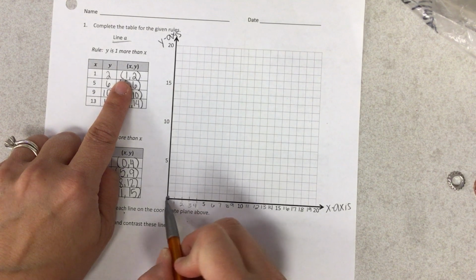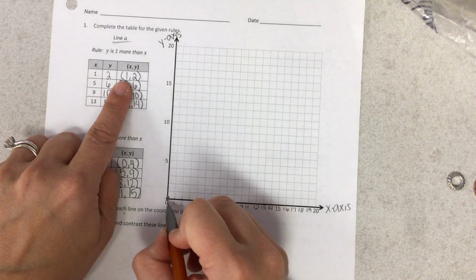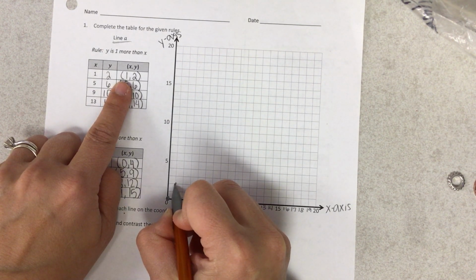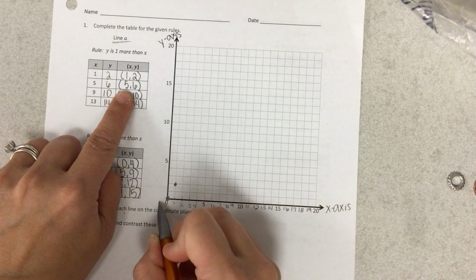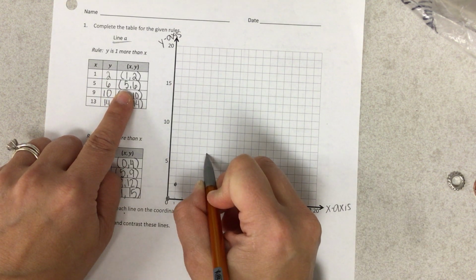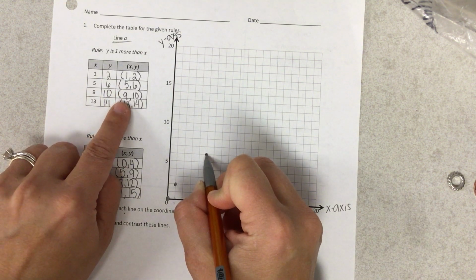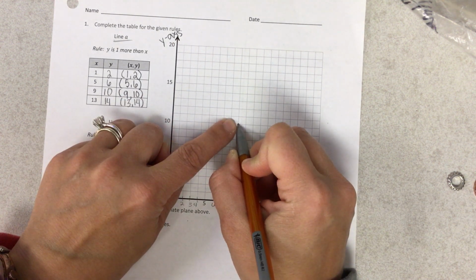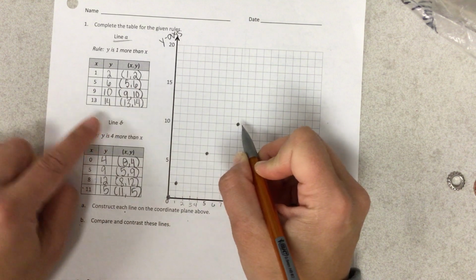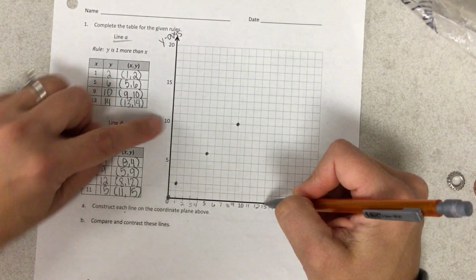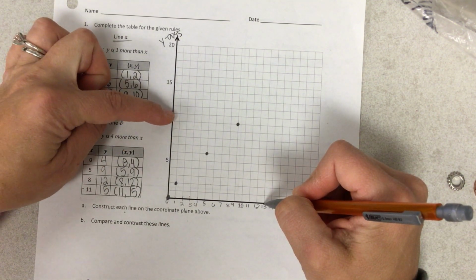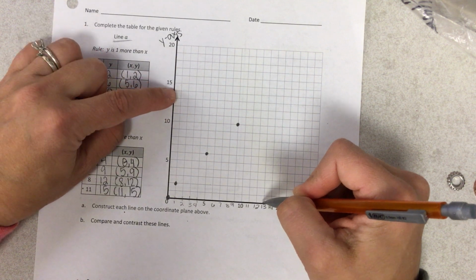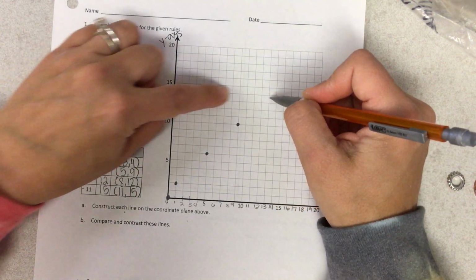So I'm going to start off, I'm going to go 1, 2. So I went over 1 and I went up 2. I'm going to go 5 and I'm going to go up to 6. I'm going to go 9 and I'm going to go up to 10. Sometimes you have to kind of trace that. And then I'm going to go 13, and I'm going to go up to 14, 11, 12, 13, 14. So I'm going to trace my fingers.